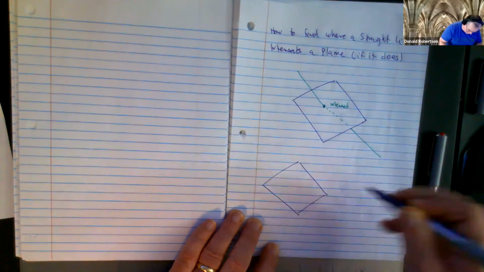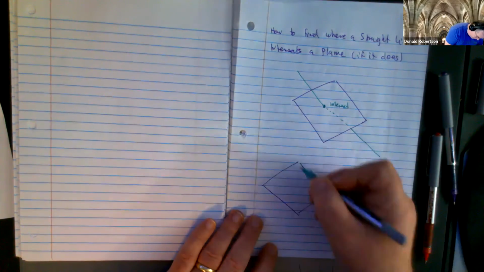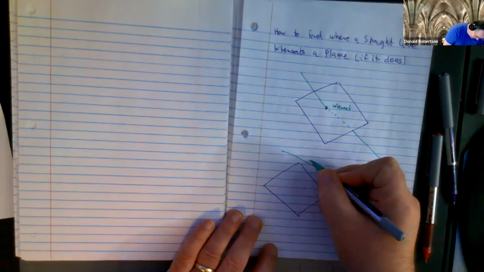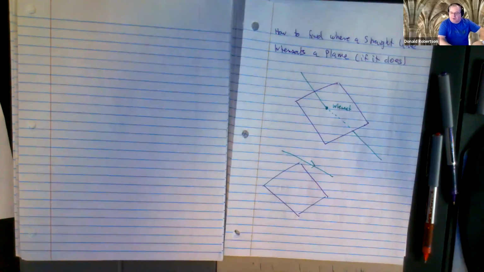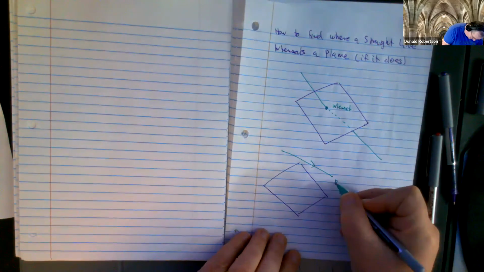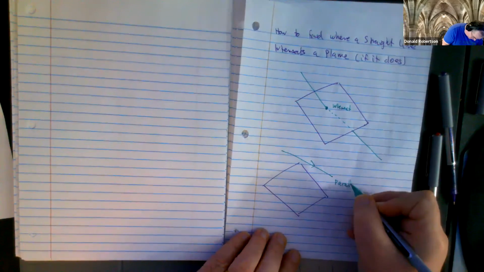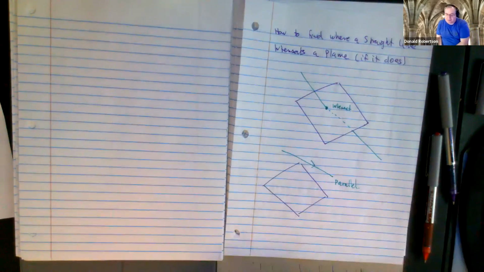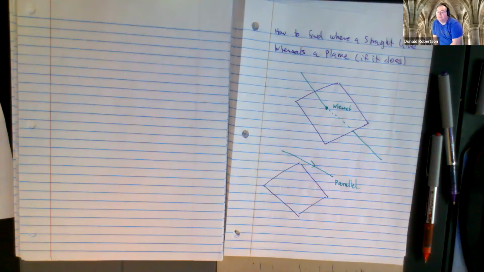Now, the reason I said if it does, there are technically two other situations. Couldn't the line fly above the plane? In other words, it never meets it, because can't the line be parallel to the plane?